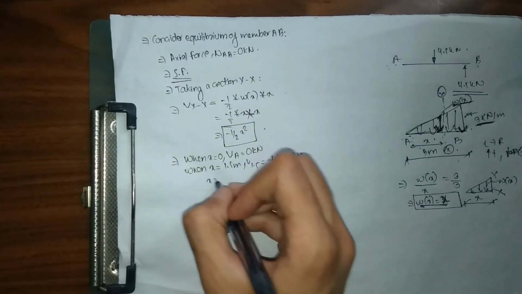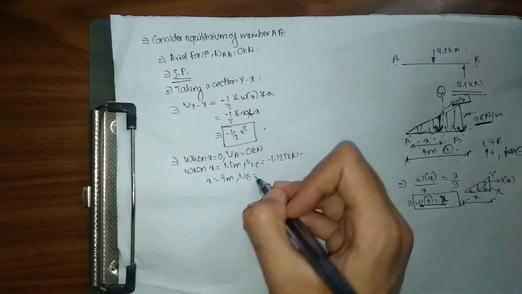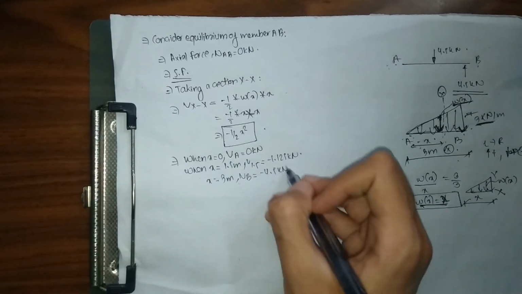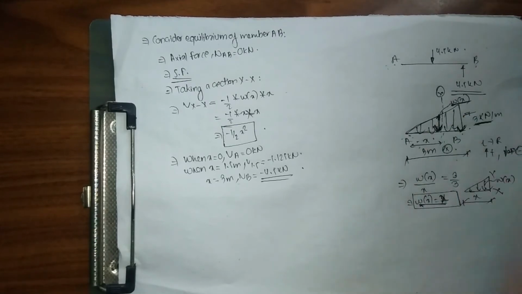While my x equals 3 meters, I am going to reach my point B. V is simply going to be equal to minus 4.5 kilonewton. So next, after calculating my shear force, I'm going to calculate my bending moment. For my bending moment as well, I need to take my shortened section x. I'm going to take my same section.